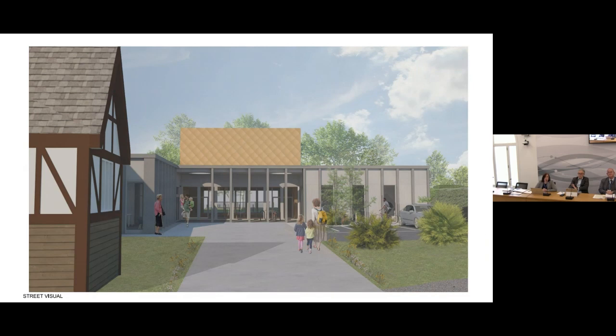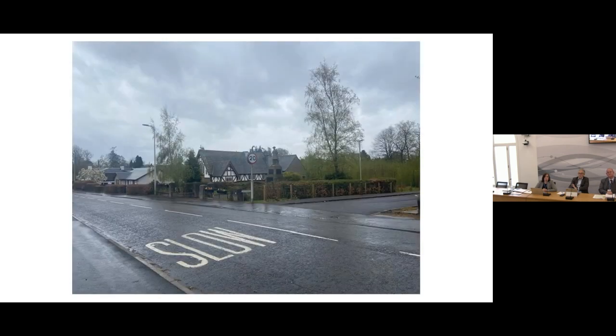Next slide, please. This is a bit more of a 3D artist's impression of the building, which you can obviously see the existing church on the left-hand side of the image there, and then this would be the front of the new building with a single-storey element, and then the taller, the kind of gold colour, higher section in the middle. Next slide, please. And then these are some photographs now of the site.